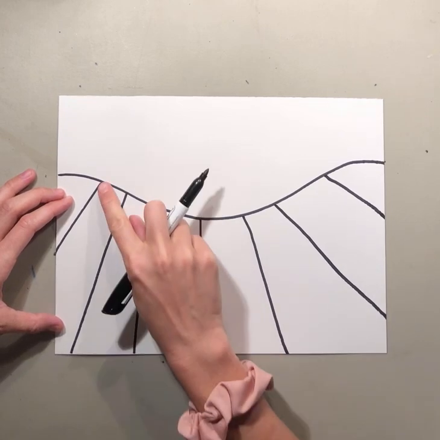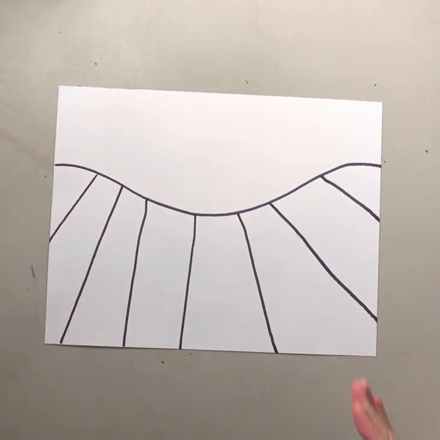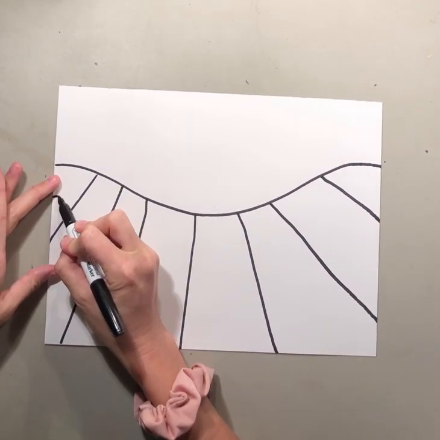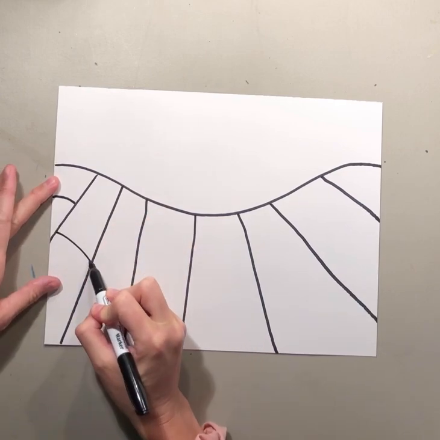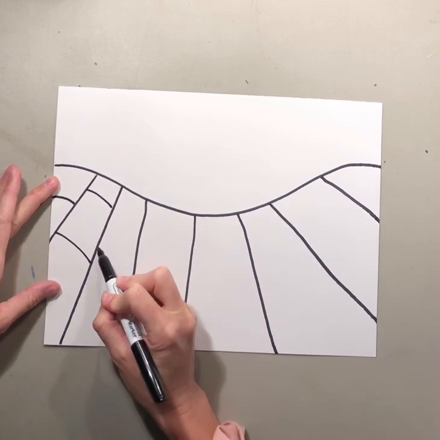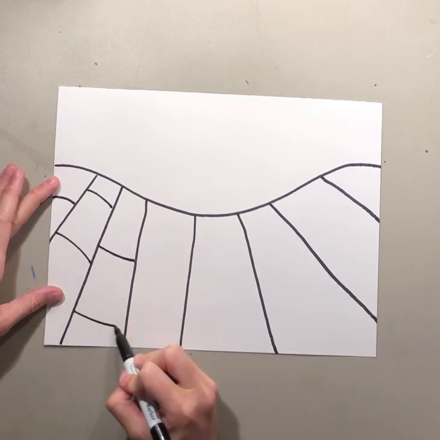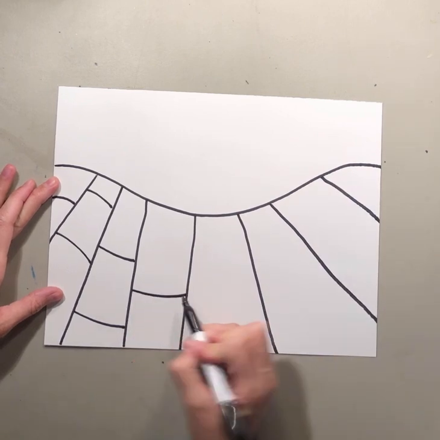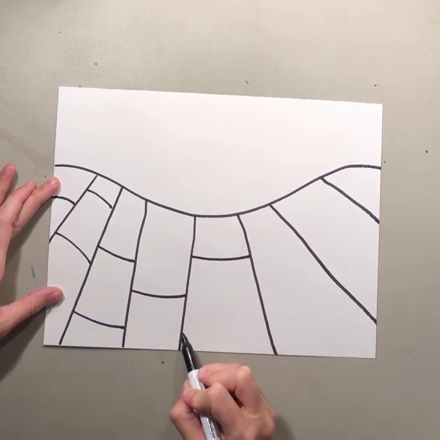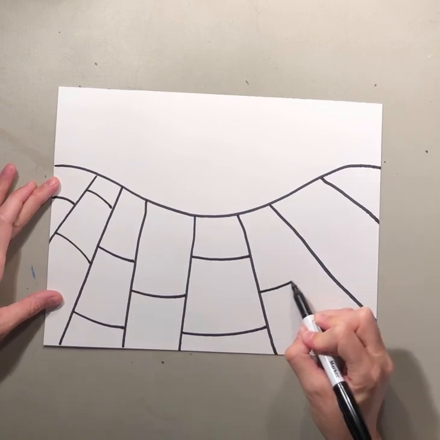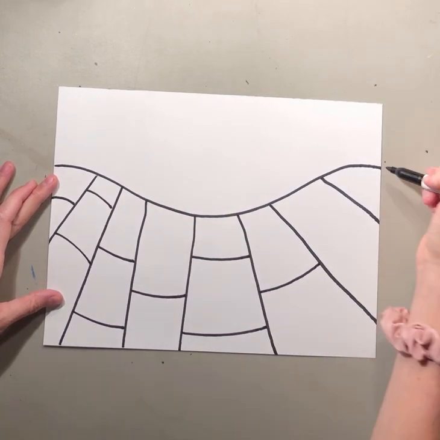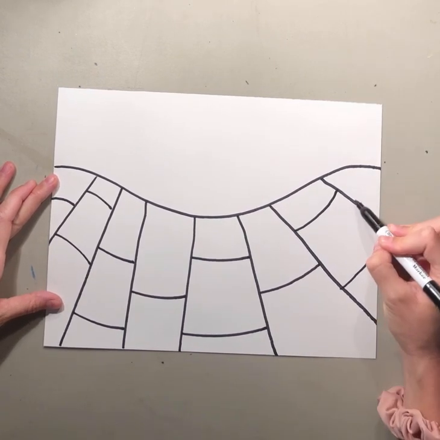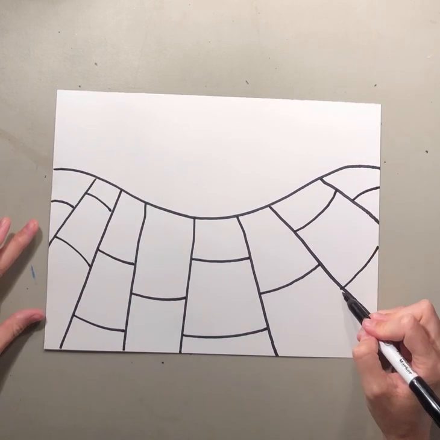Once you have drawn your diagonal lines to create the illusion of depth, you're going to break those sections up into a few smaller sections, trying to mimic the curve of your horizon line. So I'm breaking some of these sections into different pieces. Notice I didn't just make one line all the way across my paper. You should be kind of alternating where you put your lines.